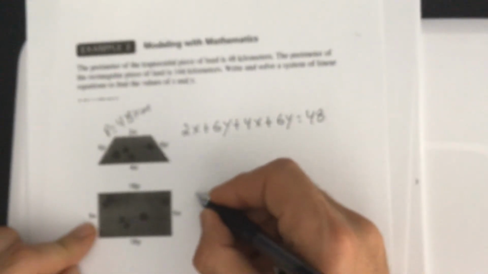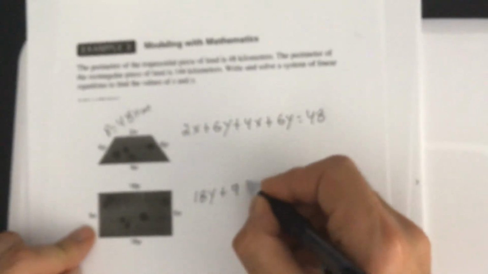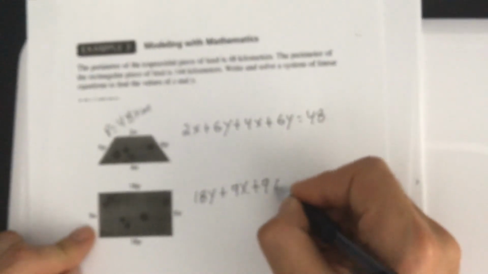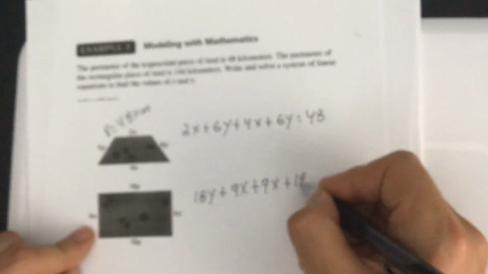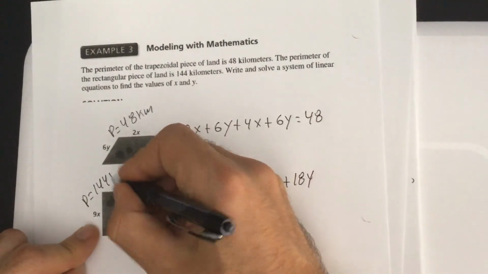For the rectangular one, it is 18y plus 9x plus 9x plus 18y, and the perimeter for the rectangle is 144 kilometers.